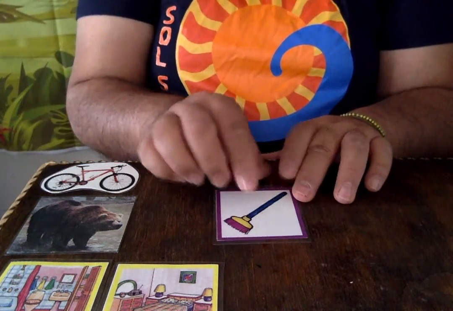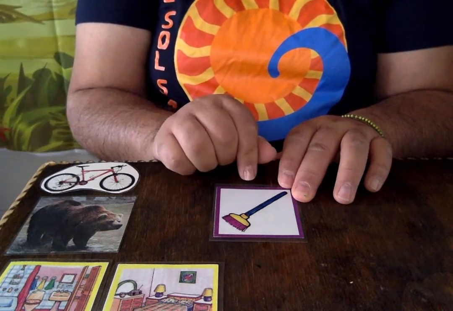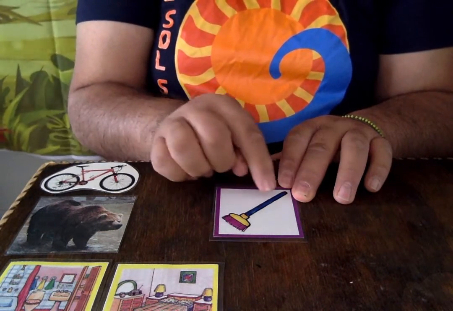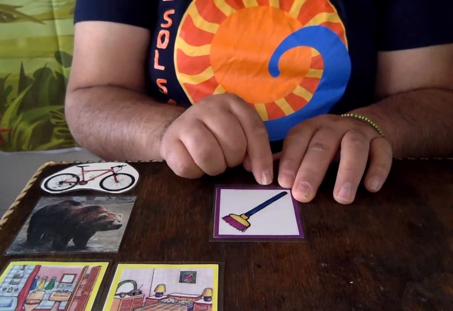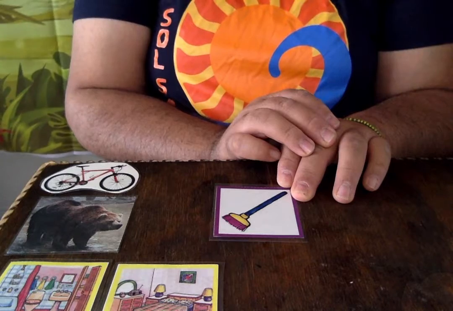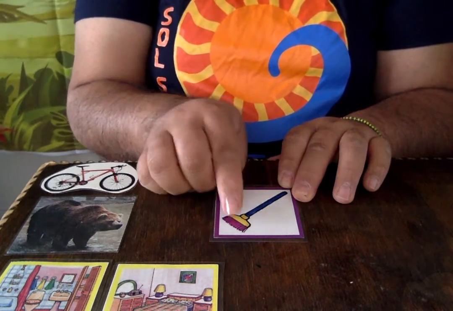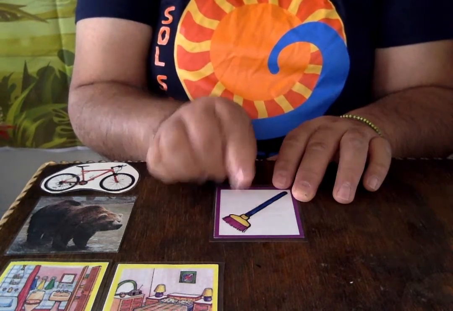Something that mom might use, or somebody who cleans in your house, and we have them in the classroom, is called a broom. We say what? Broom. And broom is with the letter B. And this one in Spanish is escoba. Escoba.